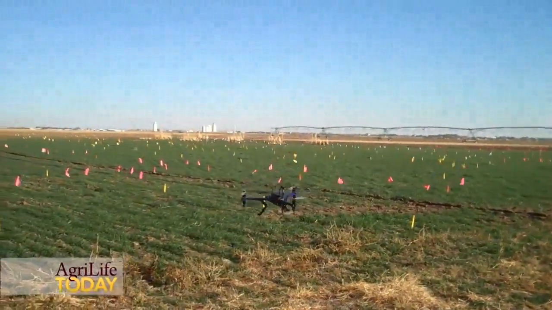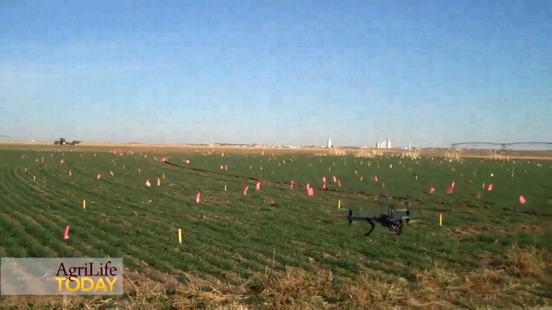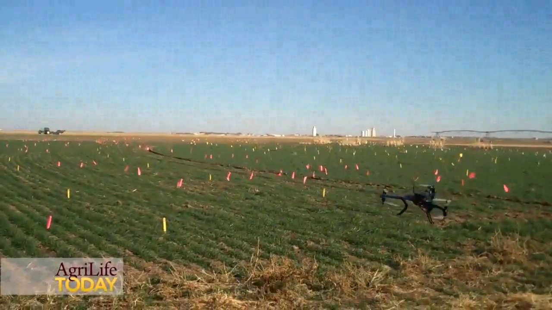Another improvement is temporal resolution. We can fly this every day for a couple of weeks. We can fly it every week for a whole season. Whereas with satellites, you'd have to wait 2 to 3 weeks for a pass, if you can get your slot. So that's a great improvement as well.